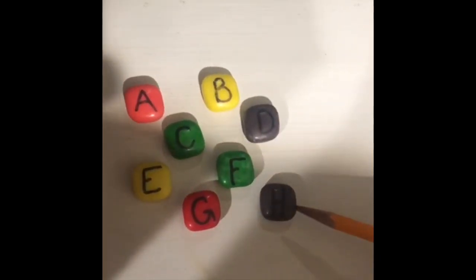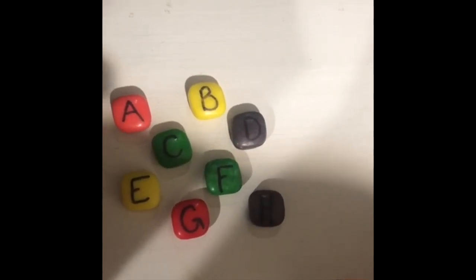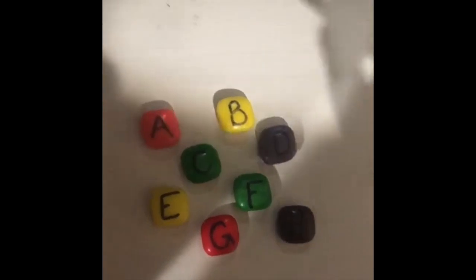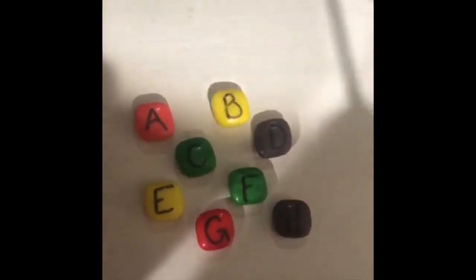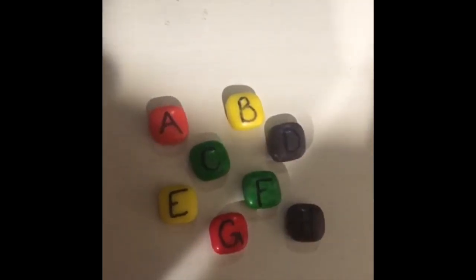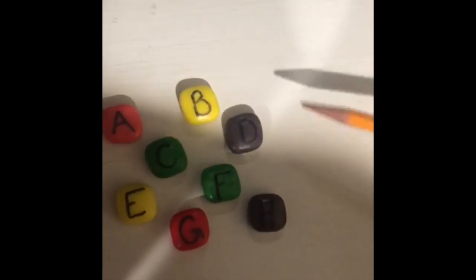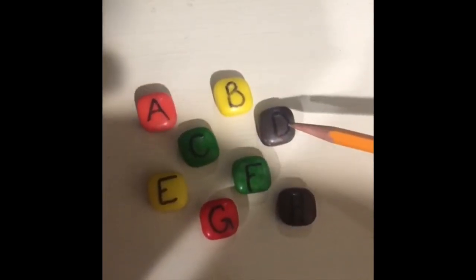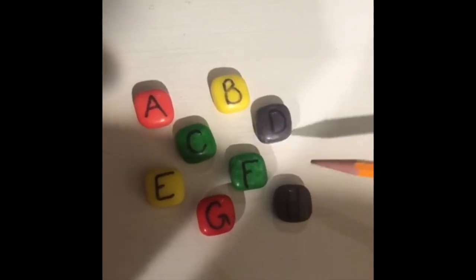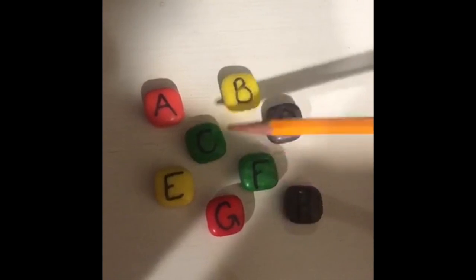Remember, looking for shapes. DHG makes a triangle. AEB makes a triangle. So use of pattern again. Here we go. Let's say this is free team. This would be good in a combo too. So we could do DHG is a group, EAB is a group, and C and F is a group.